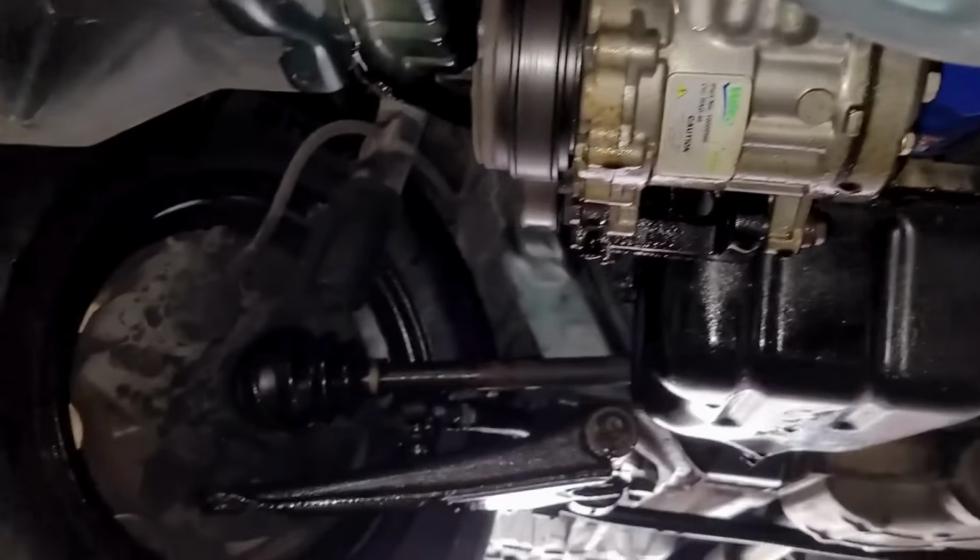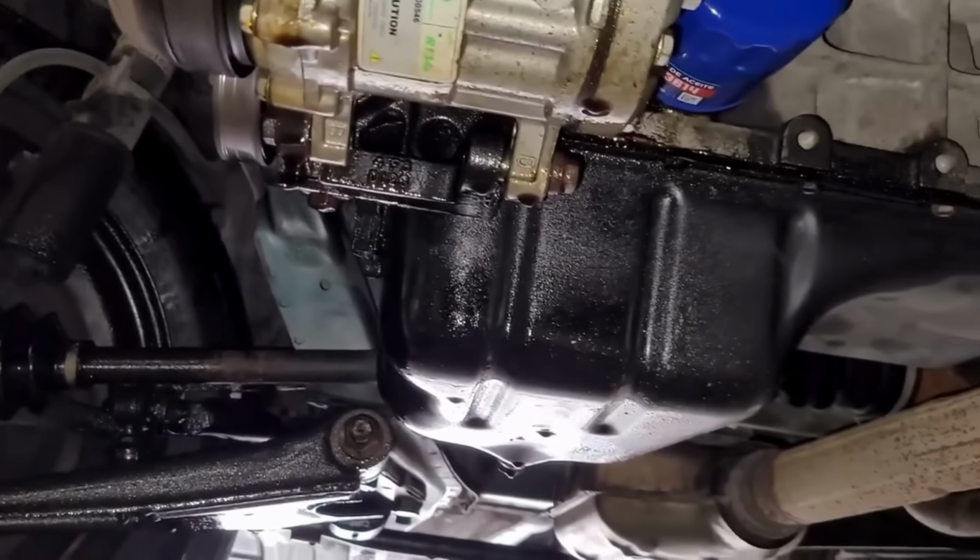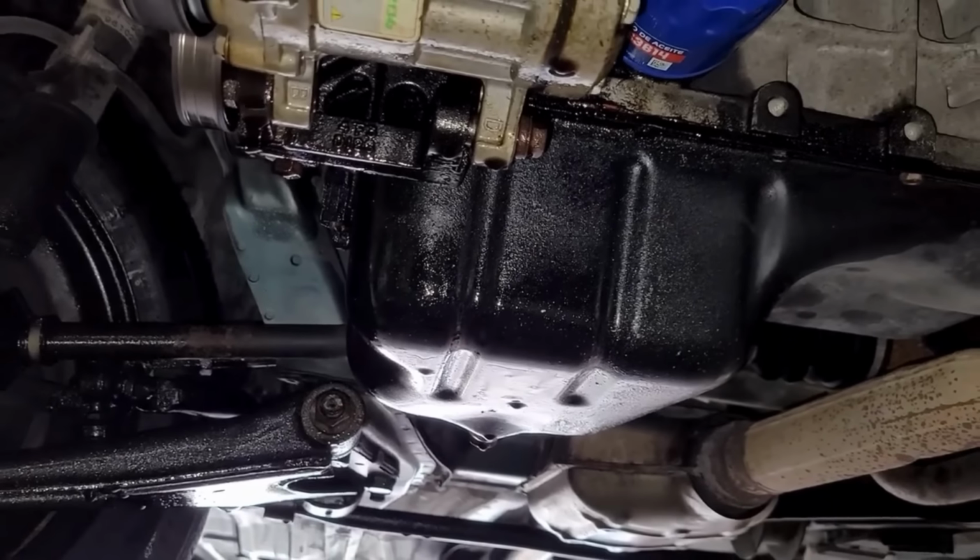Like I said, I'm going to clean this all down. I'm going to brake clean it. I'm going to clean it all up. And then I'm going to give it back to the customer.